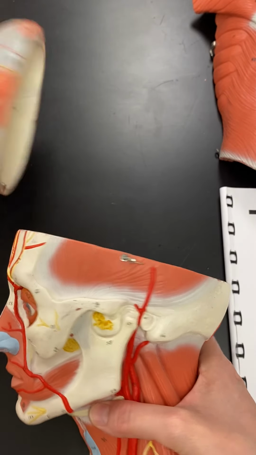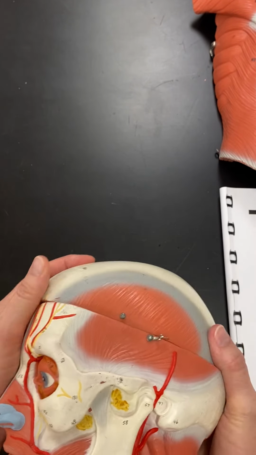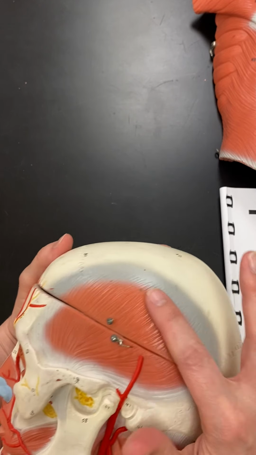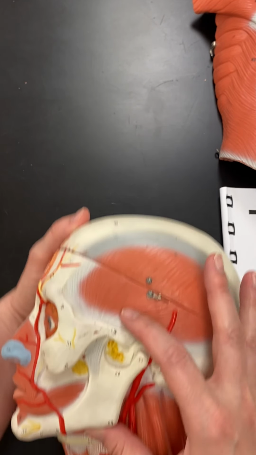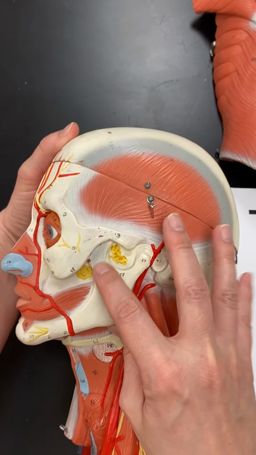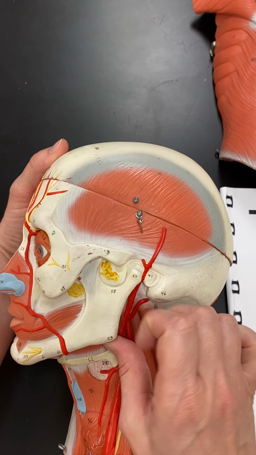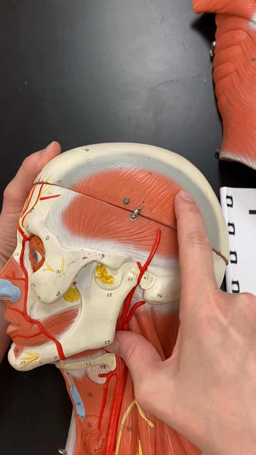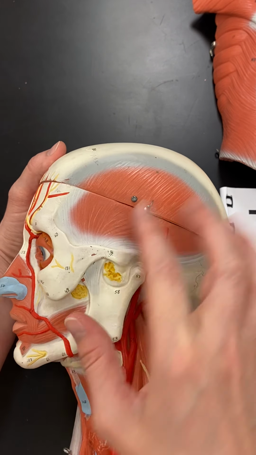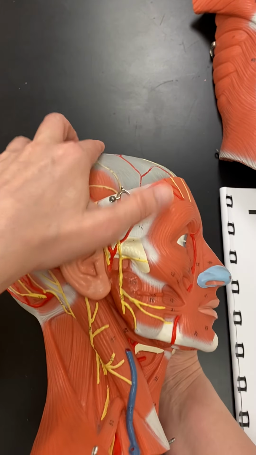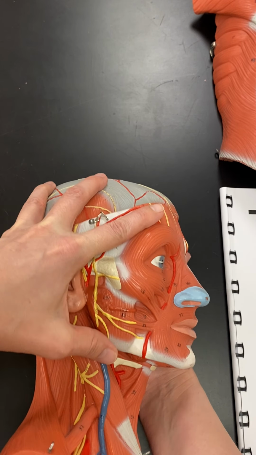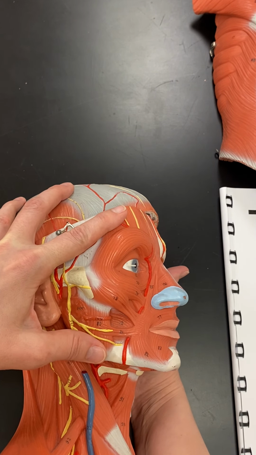The temporalis muscle is the only model it shows on, and it's on the temporal bone. And it actually goes under the zygomatic arch and attaches to the coronoid process of the mandible. Temporalis works to elevate the jaw, and the masseter helps with elevation and some other chewing movements.